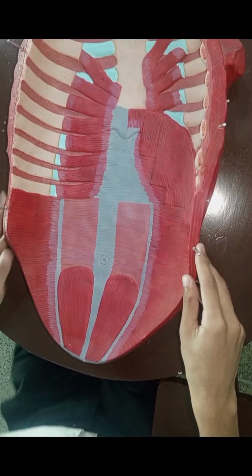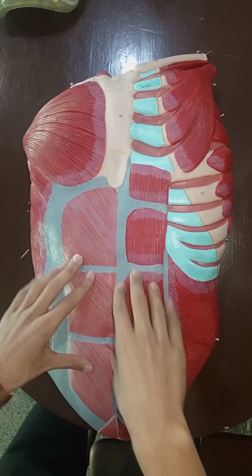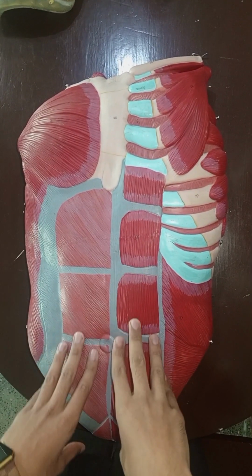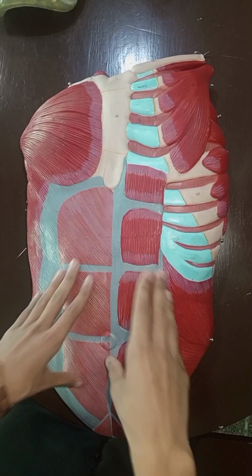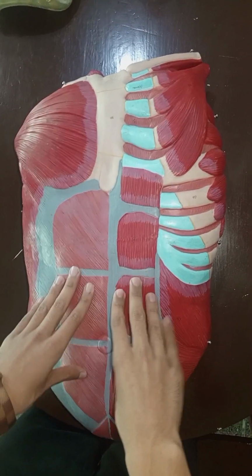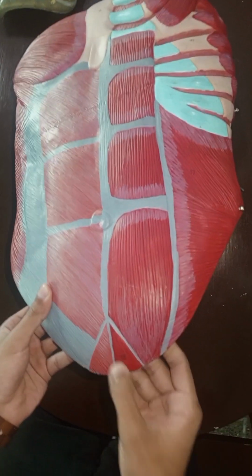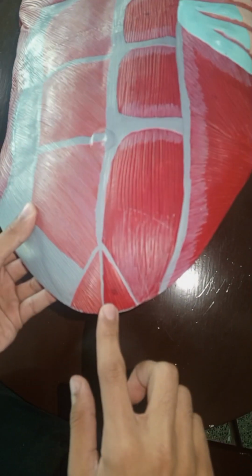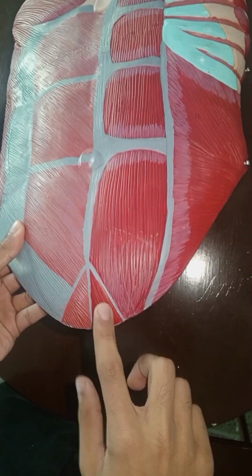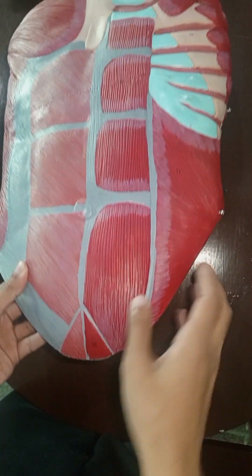Now if we talk about the nerve supply, the rectus abdominis is supplied by the lower 6 thoracic nerves, and its action is flexion of the trunk and stabilization of the pelvis. If we talk about the nerve supply of the pyramidalis muscle, it is supplied by the subcostal nerve from the 12th thoracic vertebra, and its action is tensing of the linea alba.